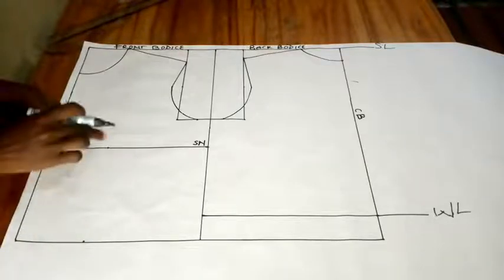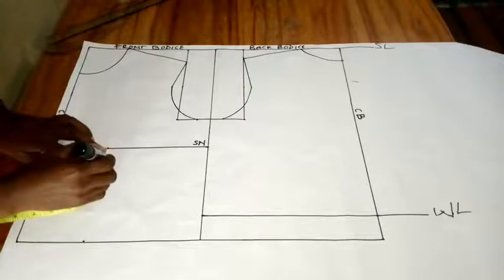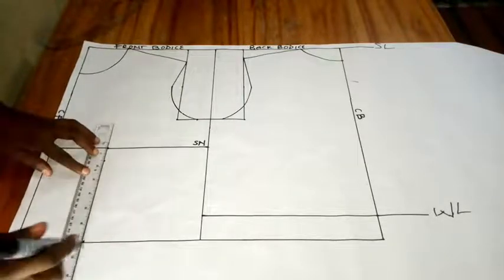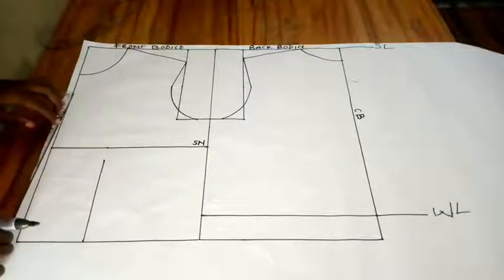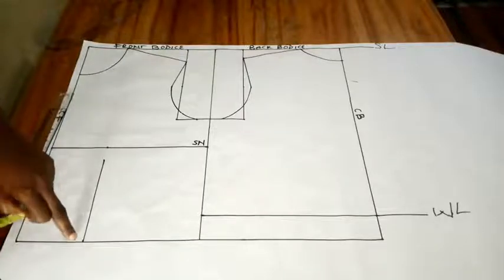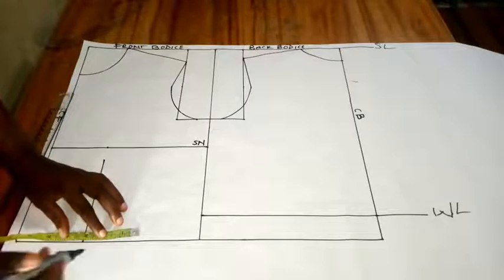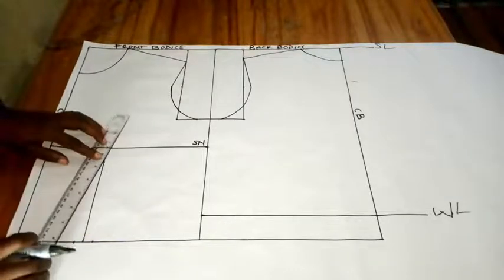Then I'll connect a straight line, but that straight line is going to stop 1 inch before my nipple point. This way. So I'm already creating the dart. So I'm going to have ½ inch here and another ½ inch by the other side. So I'll just connect.